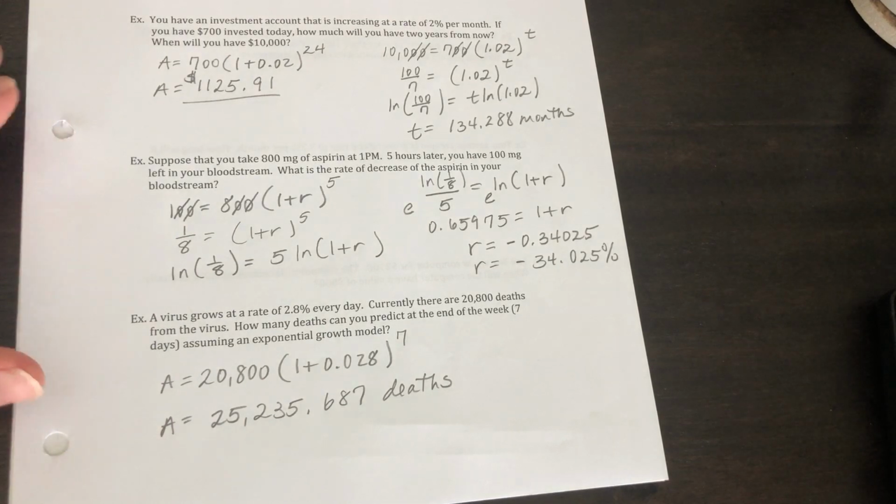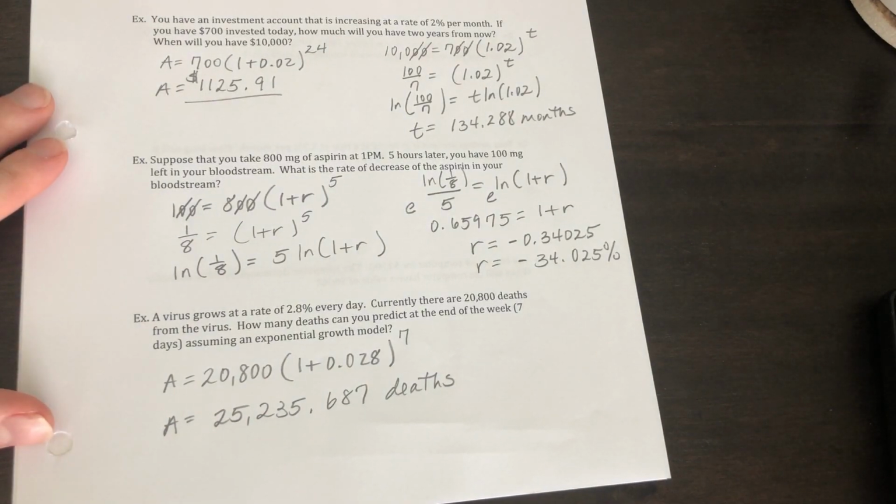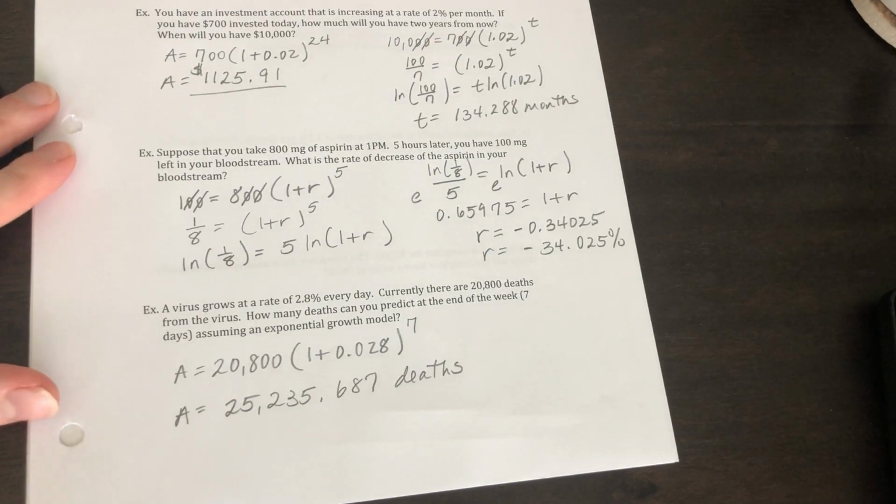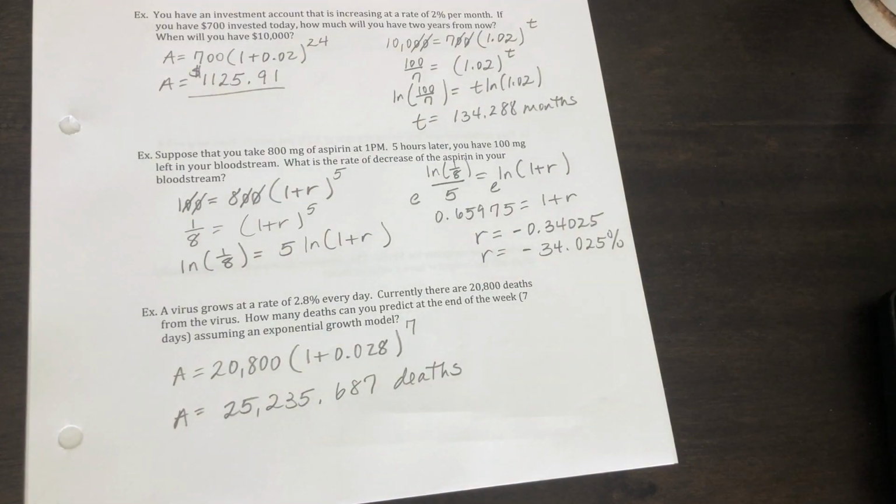When I wrote this problem, I think I wrote it in March 2020. Way back when we only had X amount of deaths from Corona. And I just picked a number, what I thought the death rate was from the data, and I was conservative in it, and I was really close to predicting how many people actually died by the end of the week because it was following a pretty good exponential model.